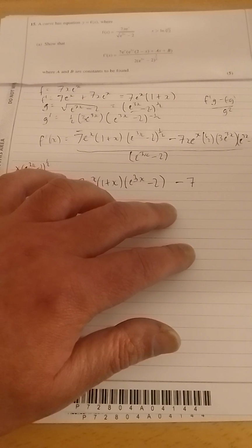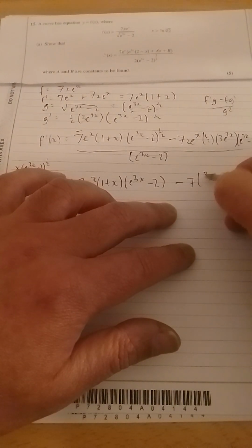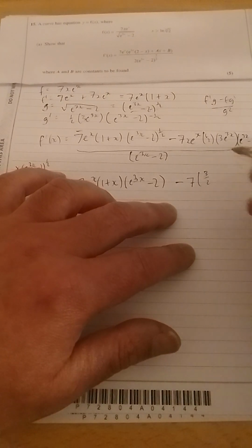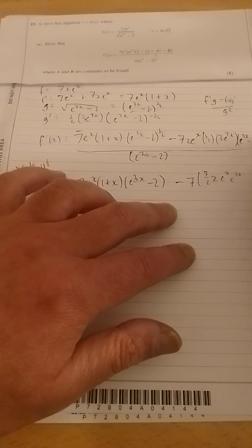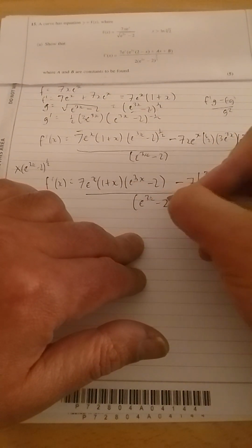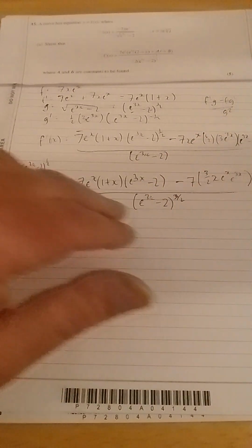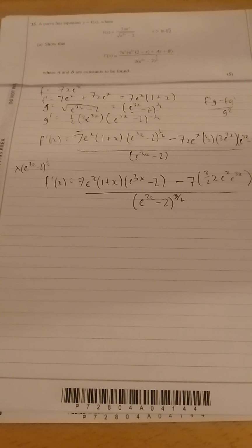So it will be 7, 3 over 2 for the constant. There'll be this x here, and then there'll be an e to the x and an e to the 3x. And because I've multiplied by e to the 3x minus 2 to the power half, this will be to the power 0 or just 1. And on the bottom here, I will have e to the 3x minus 2, and I've multiplied by e to the 3x minus 2 to the power half, so now it'll be over to the power of 3 over 2.